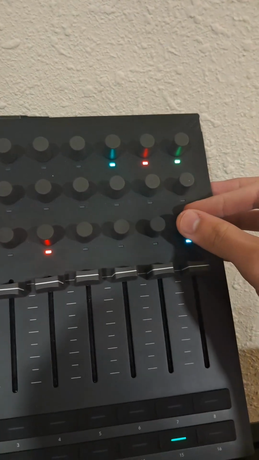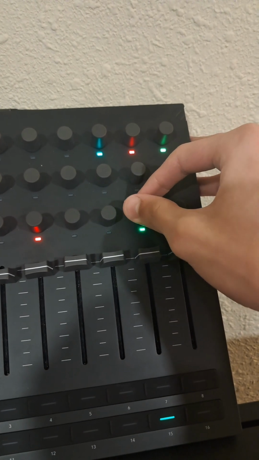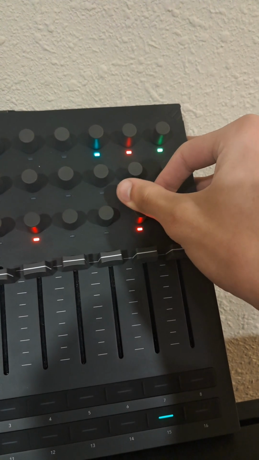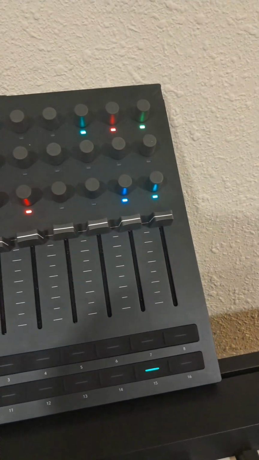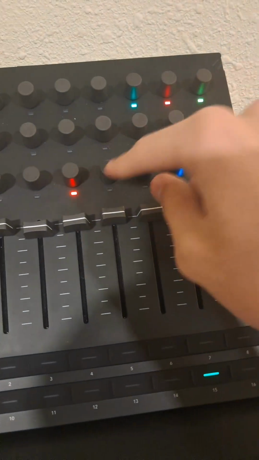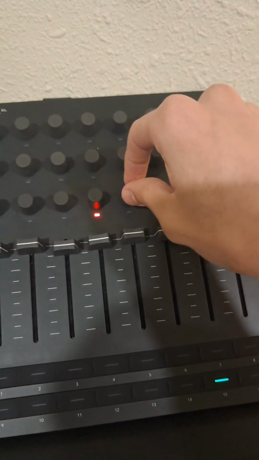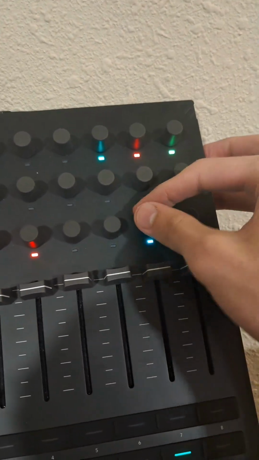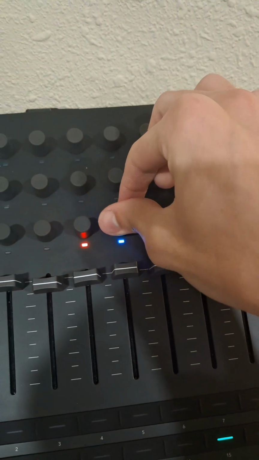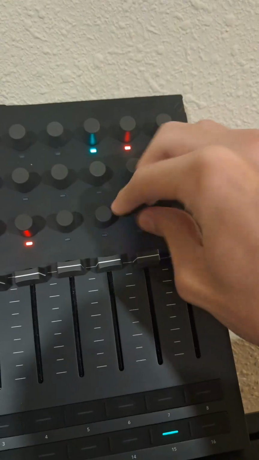So I've got this. And the fun thing is, this effect is actually pre-reverb. So this happens before the reverb in the signal chain. So if I play with this effect and add reverb, it kind of smoothens out the whole sound. Like that. Okay?